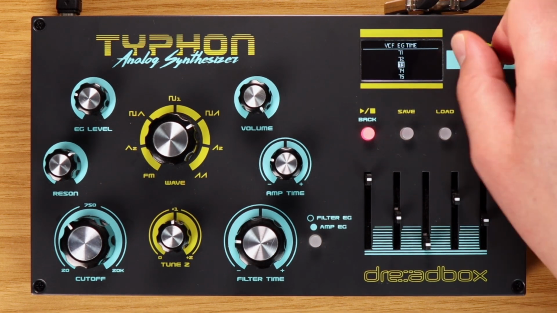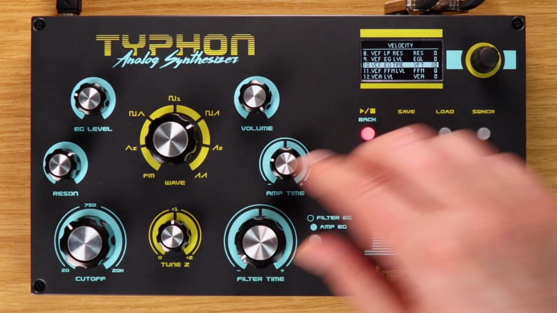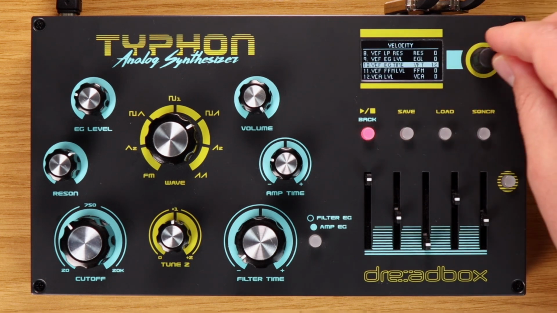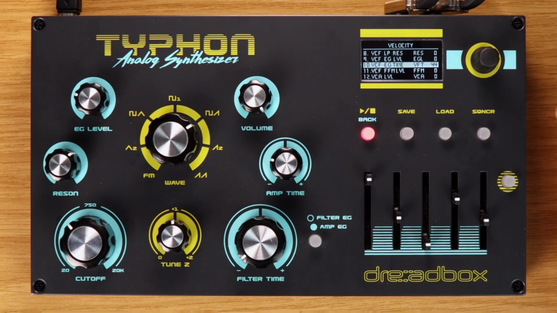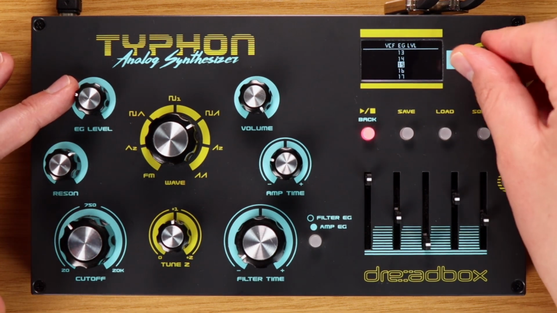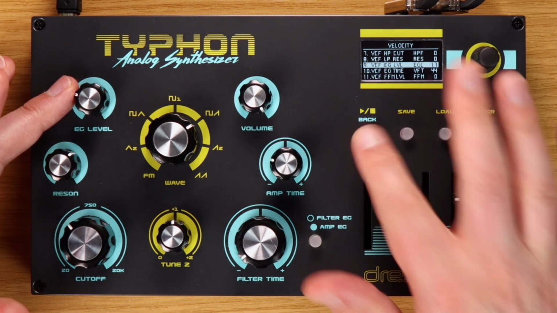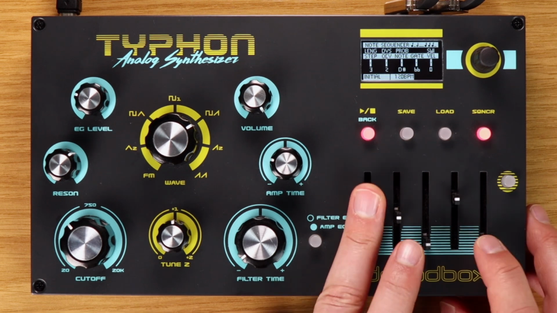So you can hear that some of the notes are more open. And we could also do the level as well, this one. Let's go back to the sequencer, just bring them back down again, just listen to the difference.